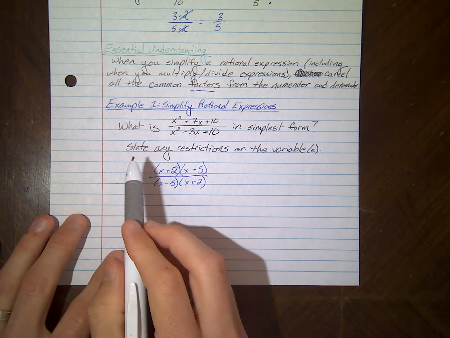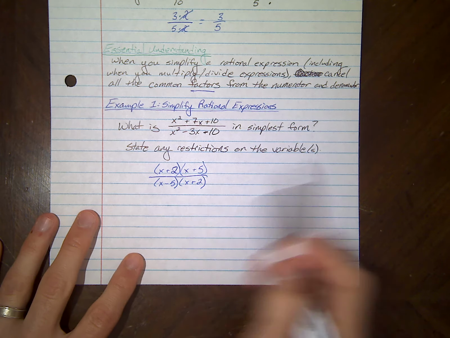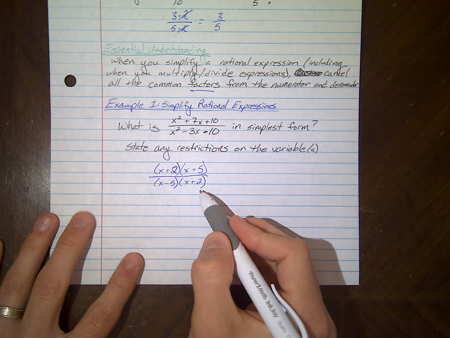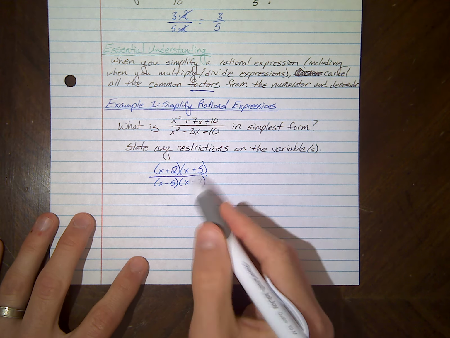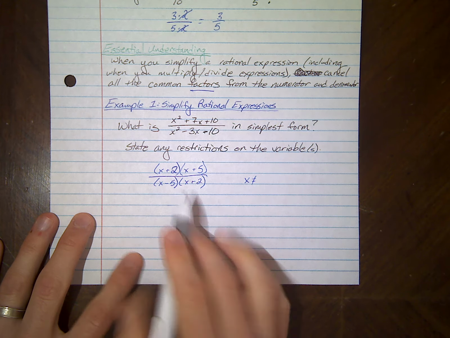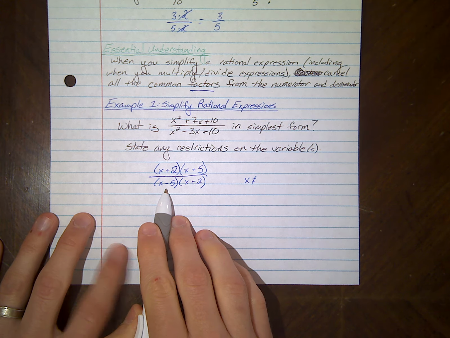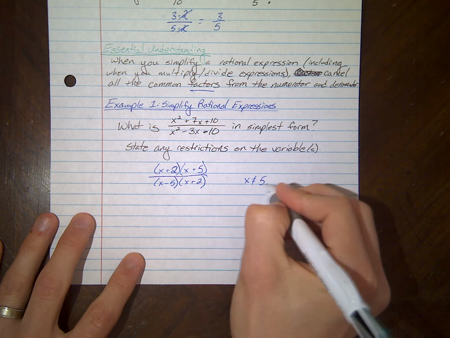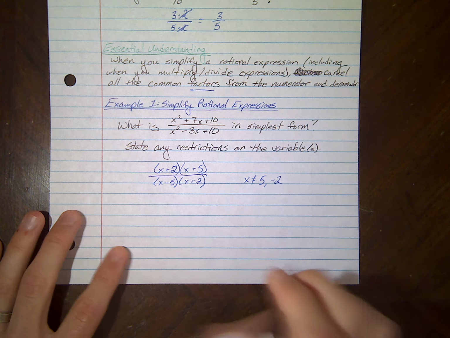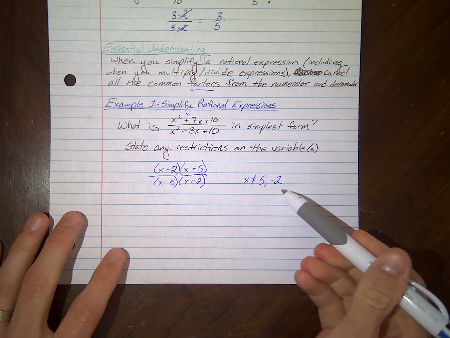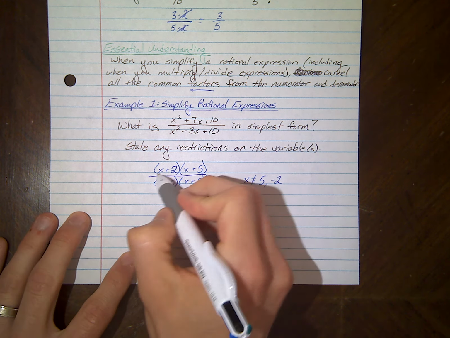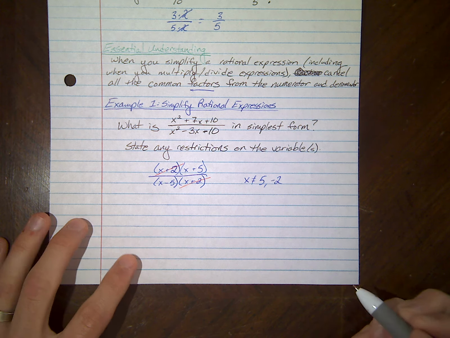Now before you cancel, state your restrictions. Now that you've got it factored, the restrictions come from the denominator. We talked about domain in the last video. x cannot equal, if you set these equal to 0, positive 5, and if you set that one equal to 0, negative 2. Now that you've stated those restrictions, you cancel. Do we have a common factor anywhere? Yeah, we have an x plus 2 and an x plus 2.